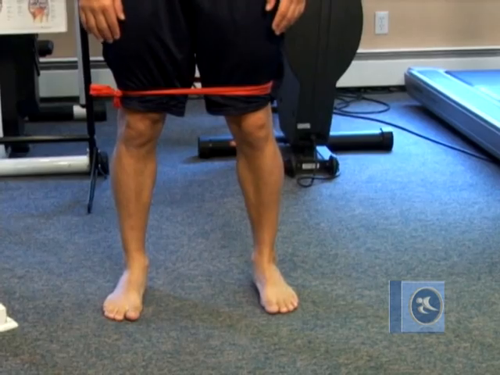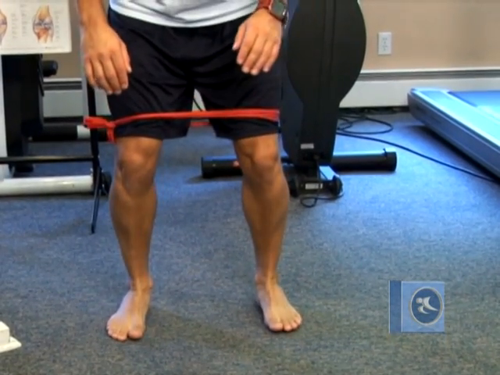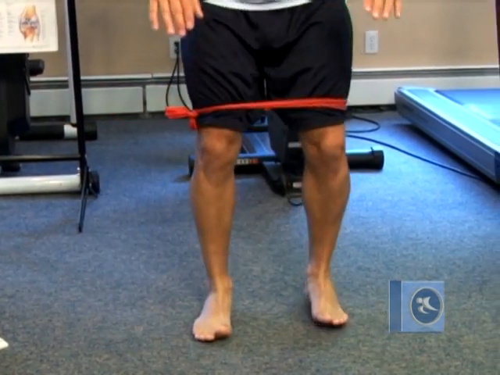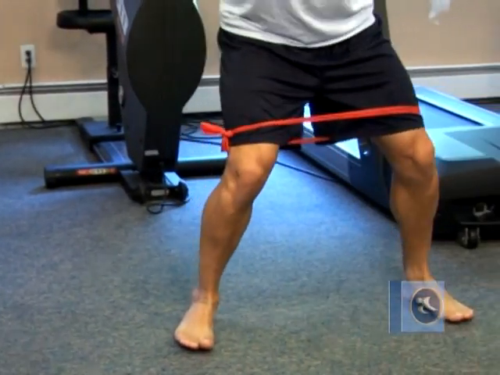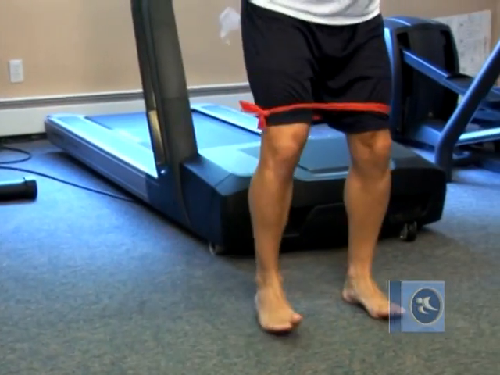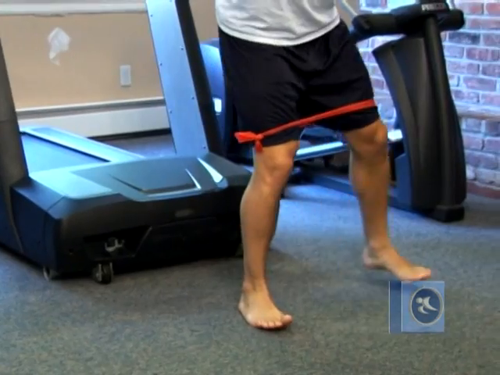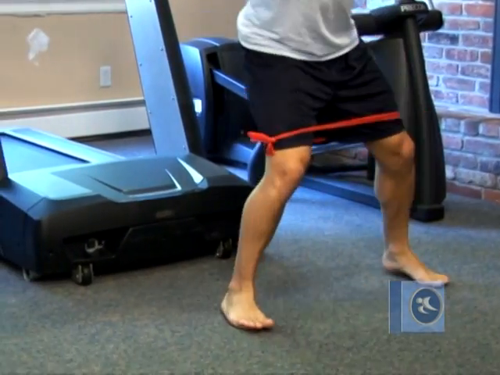This exercise is called a monster walk. What we're going to do is have John go into a slight squat and just walk laterally side to side. This is working on the muscles on the outside of the hips.